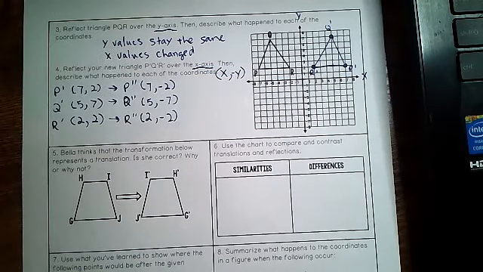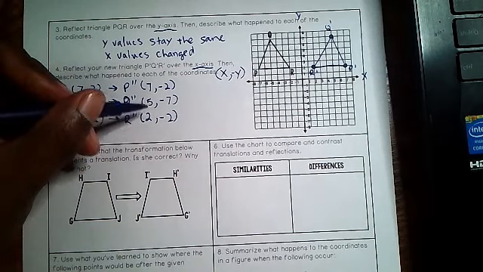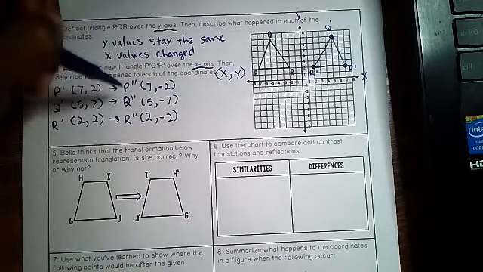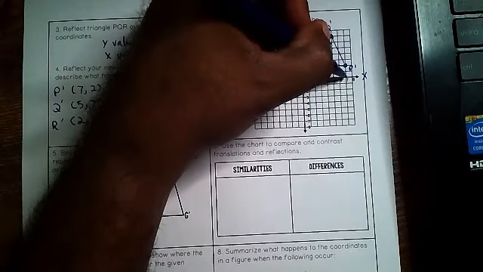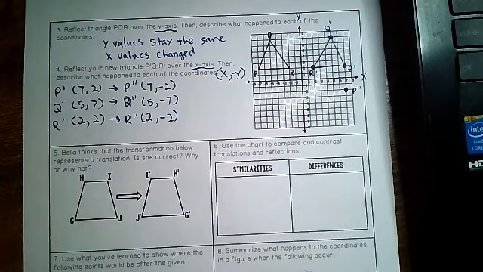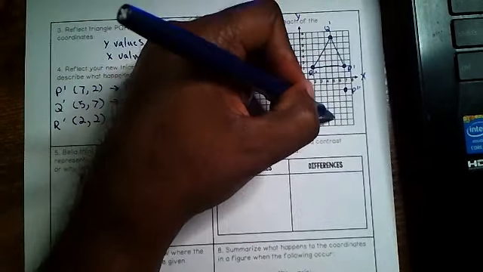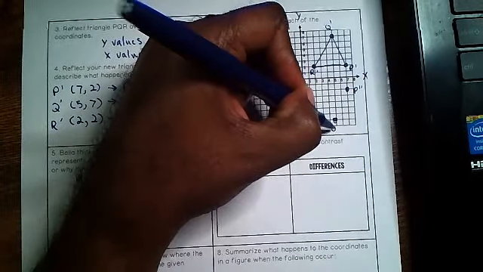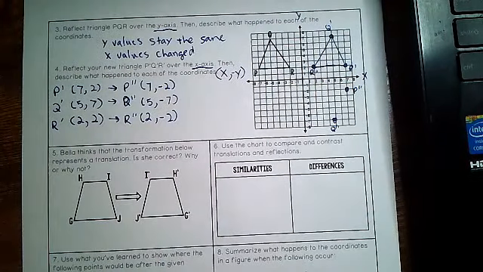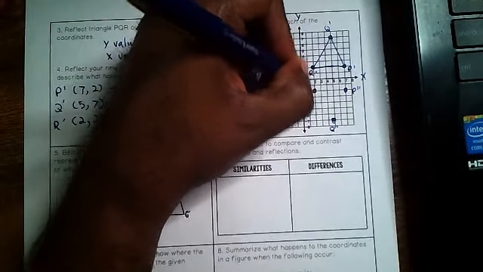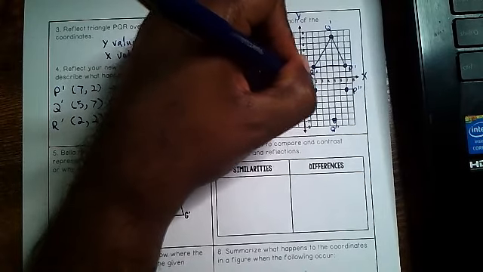Now that I have my points, I should be able to graph these and see my new shape. So P is 7 comma negative 2, so we're going to go to 7 and go down 2. So that's P double prime. Okay, then we'll go to Q, which is 5 negative 7, so go 5 and go down 7. There's Q double prime. Okay, and then we'll go to R, and that's 2 negative 2. So there is R double prime.